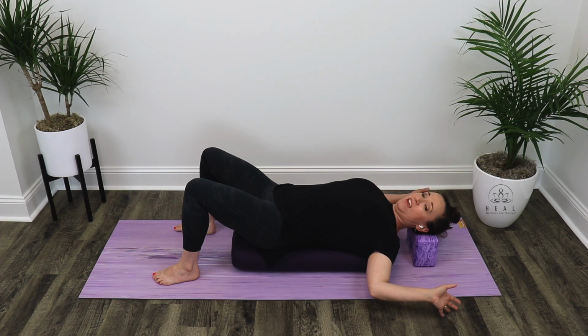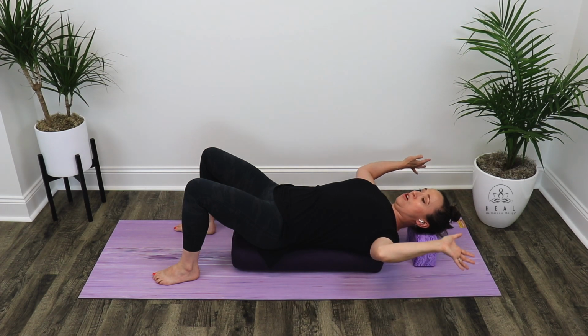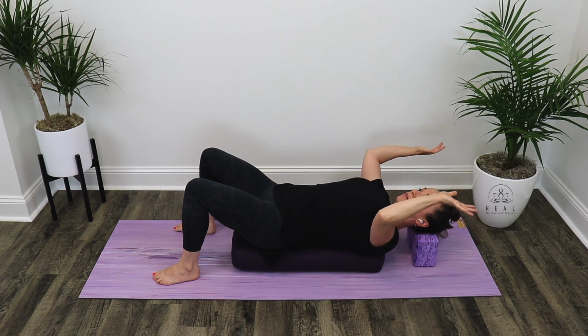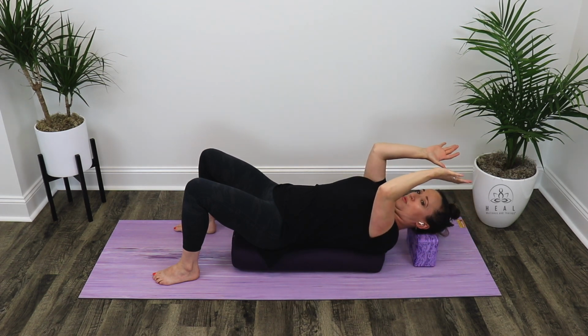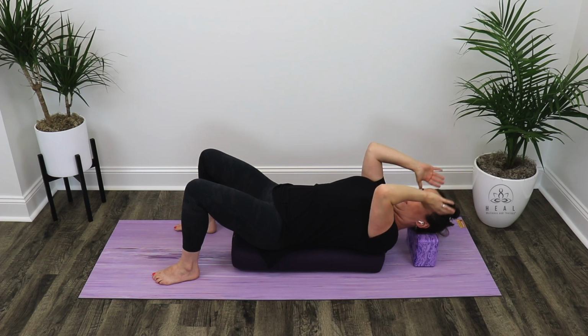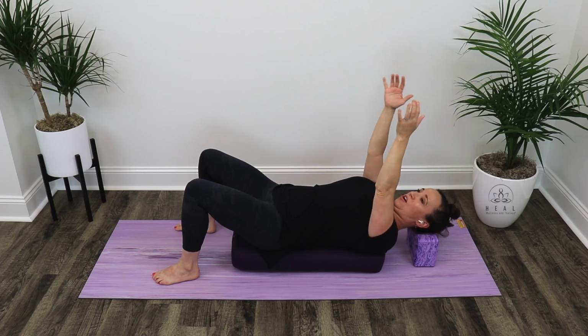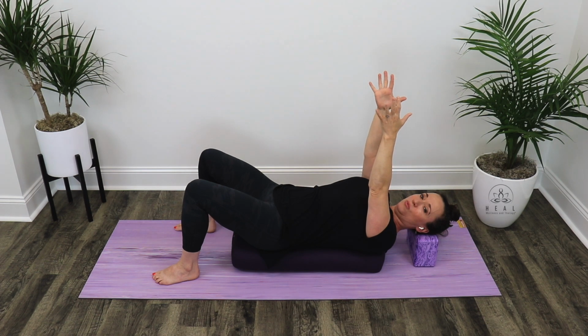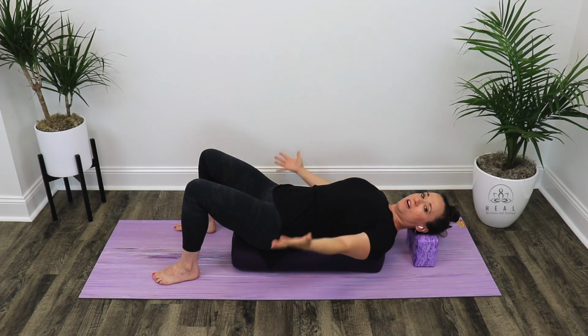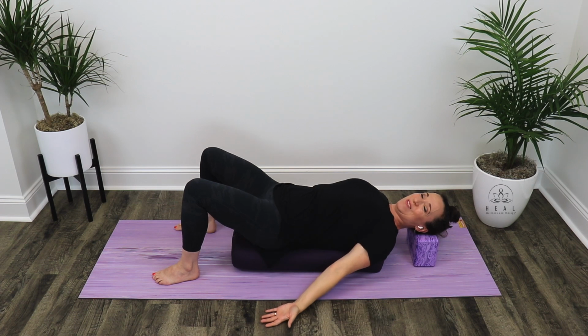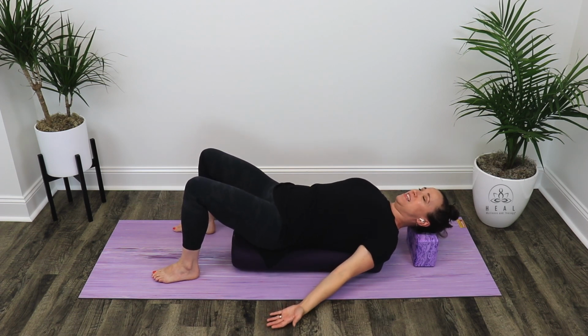Wonderful. Now, very slowly begin to lift those arms upward until those elbows point upwards towards the ceiling. Very slowly straighten those arms so that the fingertips are back towards the ceiling. And then gently drop the arms back down onto the floor. You've got it.